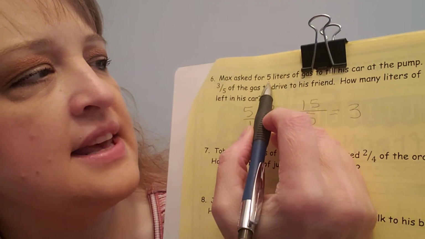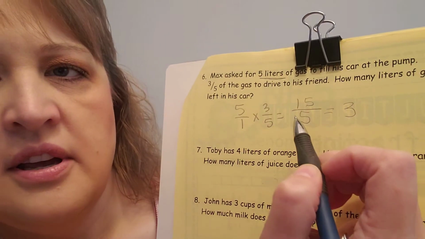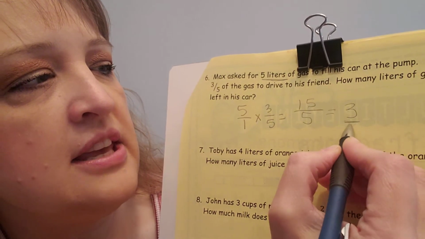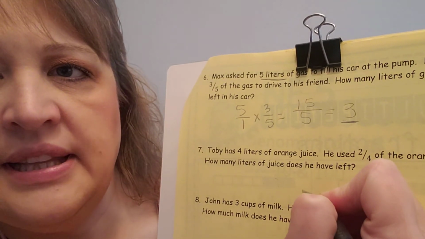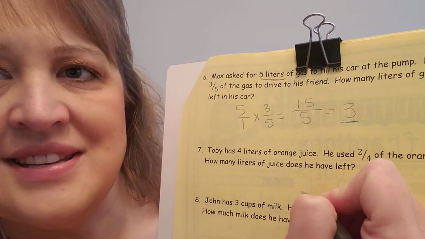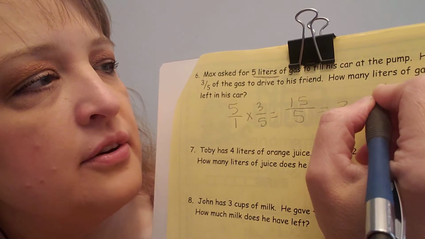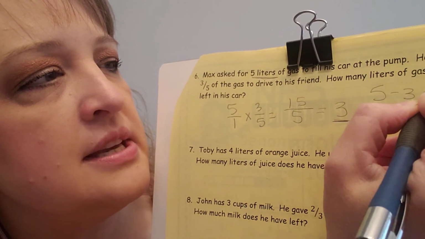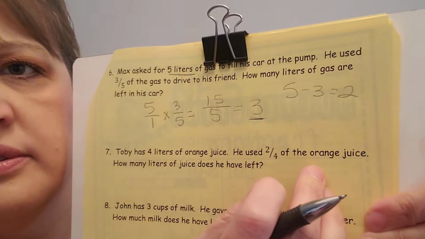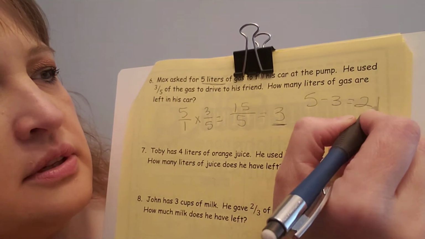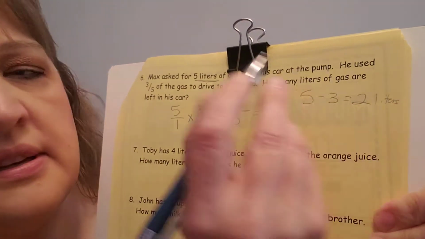Now, it says that he has how much? 5 liters. He used 3 liters. So how much is left? So 5 minus 3 is 2. So he has 2 liters left. That was tricky again. Did you guys stick with me?